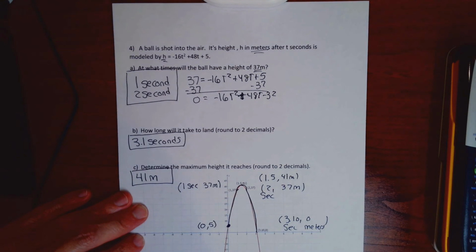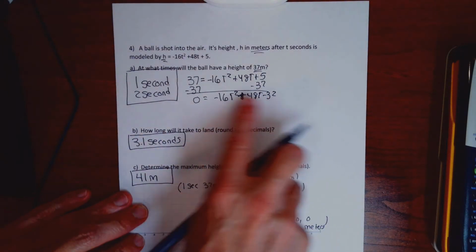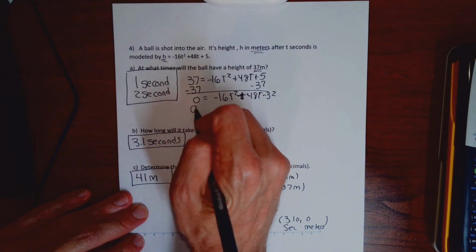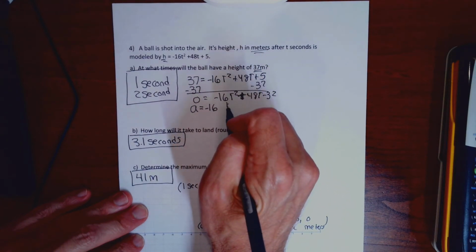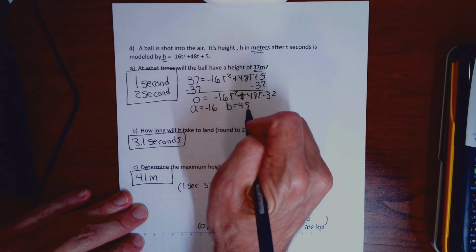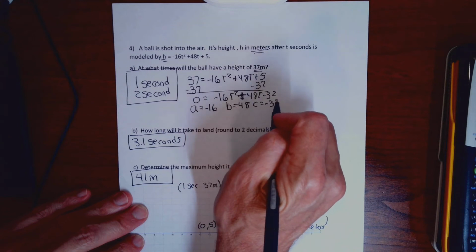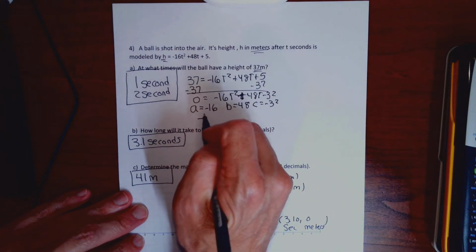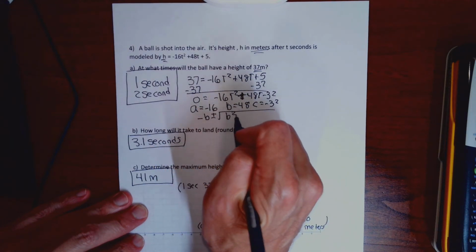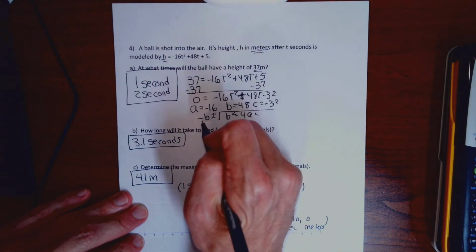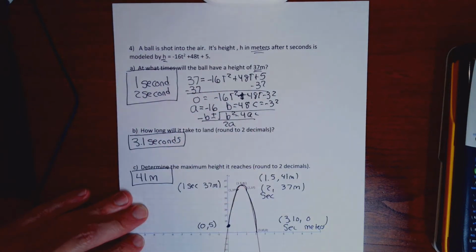I'm very comfortable factoring. A lot of my college algebra students aren't very good at factoring. This equation has a square and it's equal to 0. I can use the quadratic equation, and that's what I'm going to attempt to do. I'm going to use a equal to negative 16, b equal to 48, c equal to negative 32 in the quadratic formula, which is negative b plus or minus the square root of b squared minus 4ac all over 2a. And depending on the technology I have, it's going to be ugly or easy.